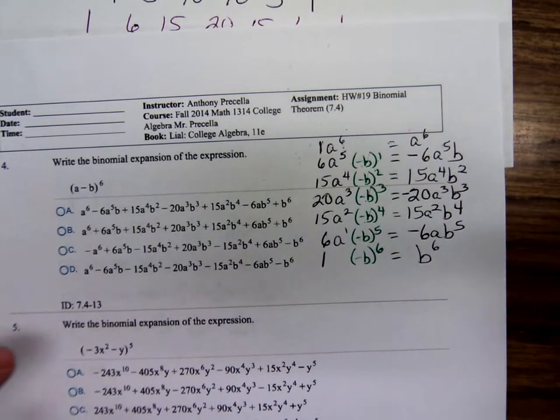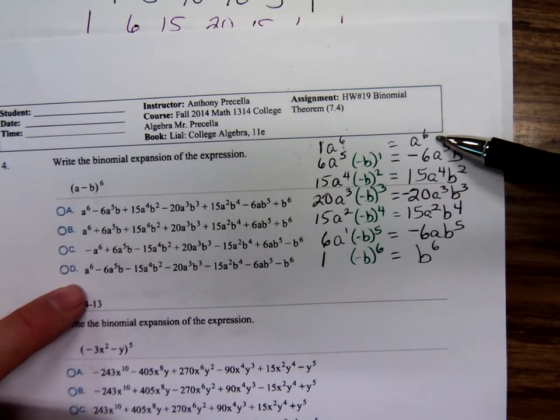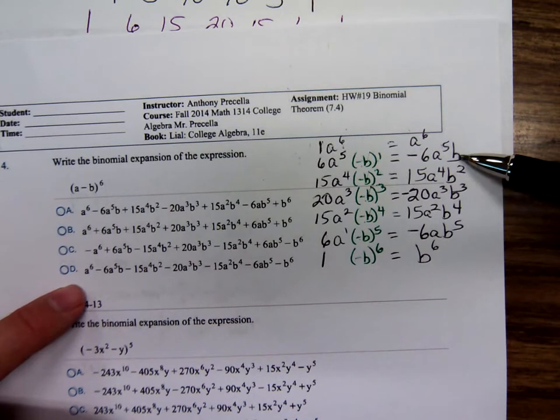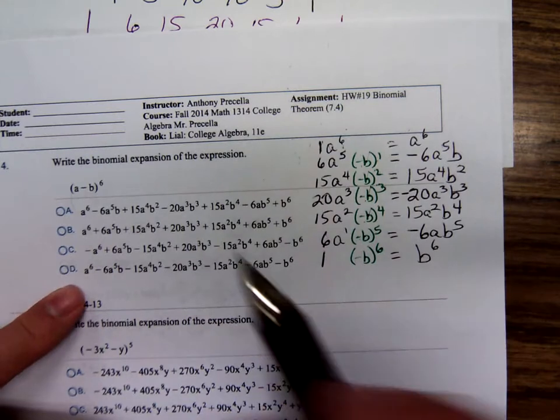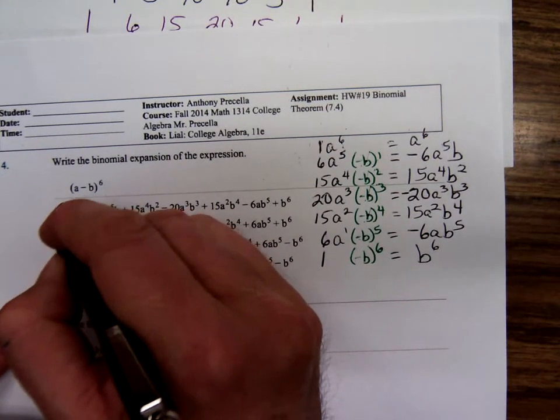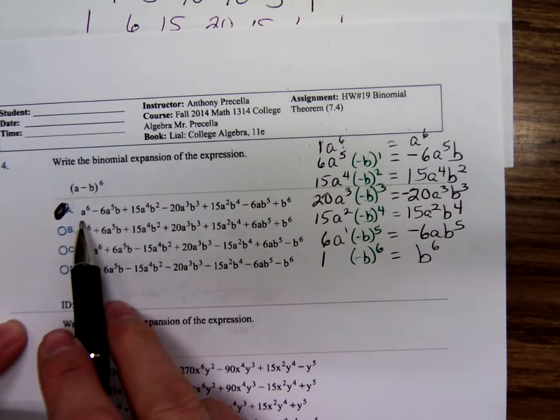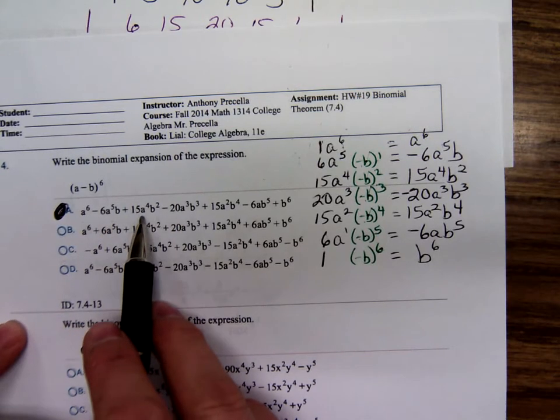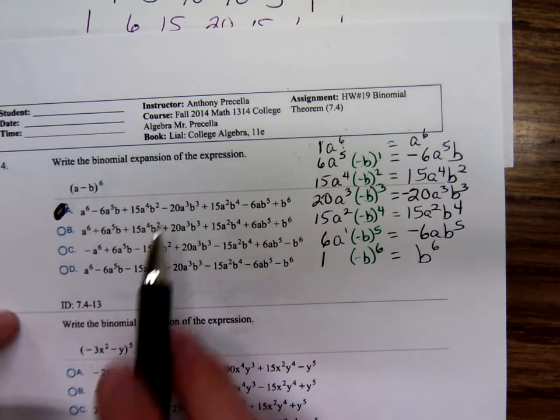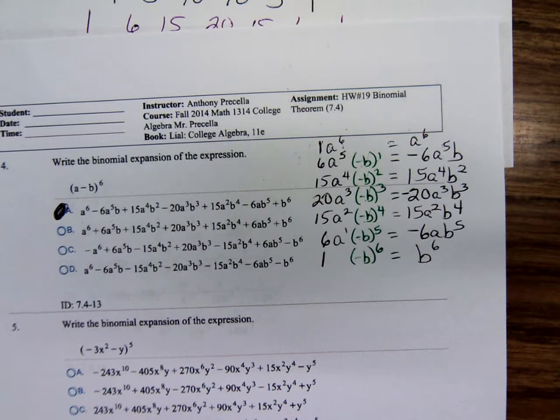So let's see. a to the 6th minus 6a to the 5th b plus 15a to the 4th b squared minus 20a cubed b cubed plus 15a squared b to the 4th minus 6ab to the 5th plus b to the 6th.